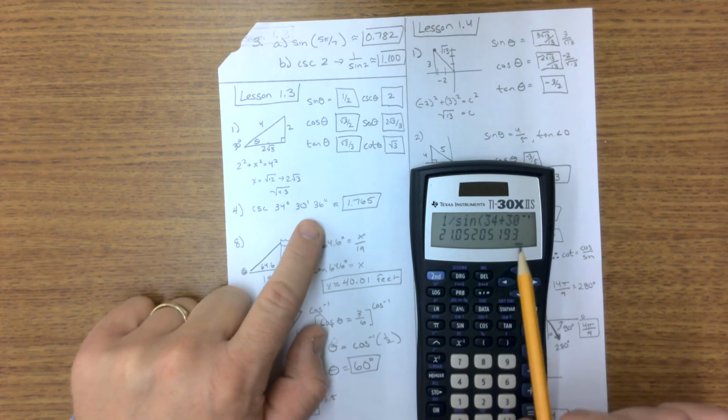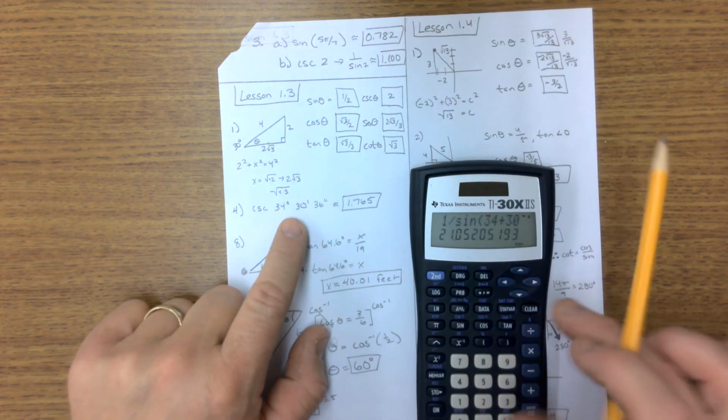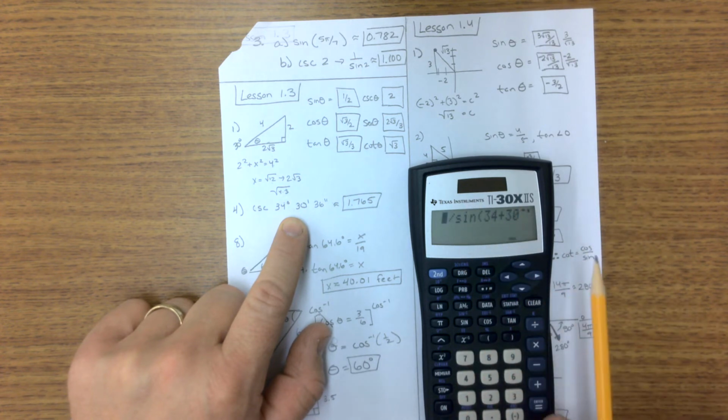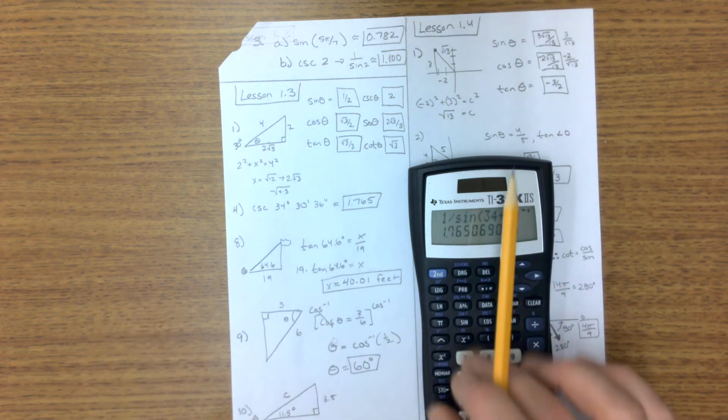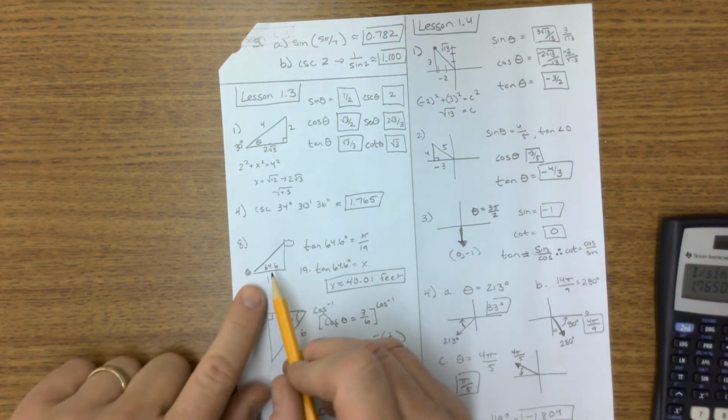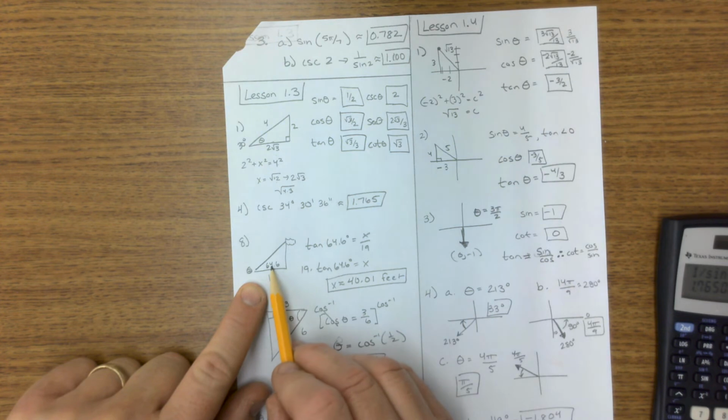Whoops, what did I do wrong here? I'm in radians. I need to be in degrees. Go over to degrees. Function's still there, 10.765.